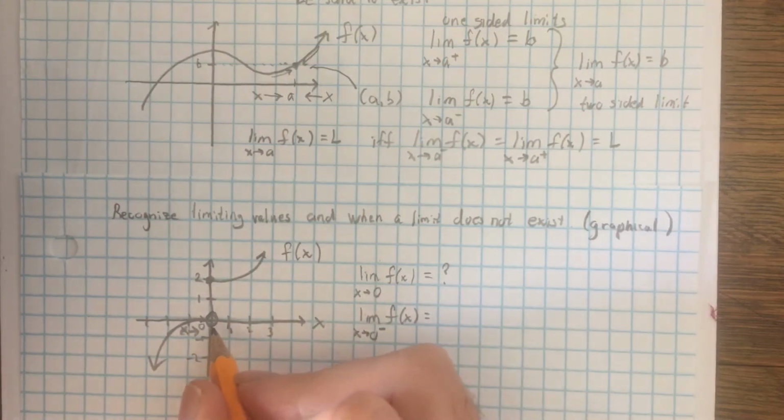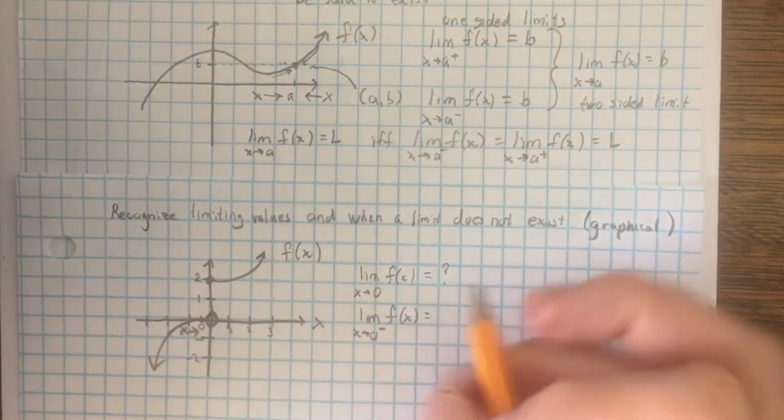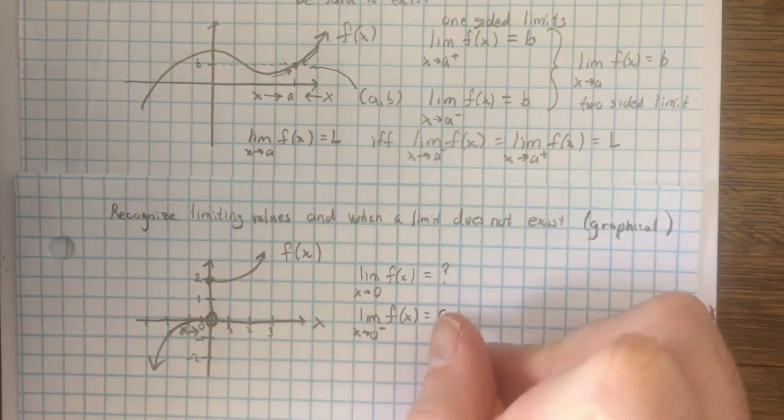Now, the function is not actually 0 there, right? This is not filled in. The height is actually 2, but what the function is heading towards is what our limit cares about, so the answer is 0.